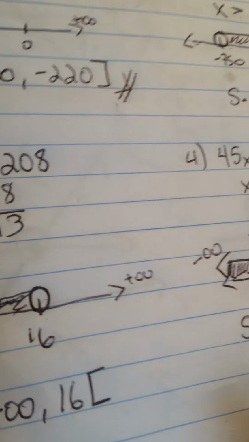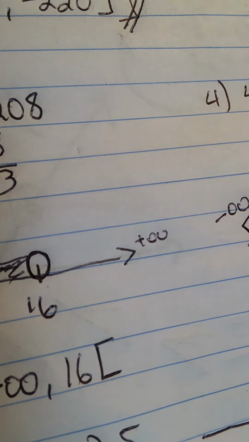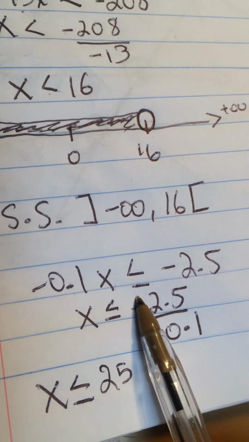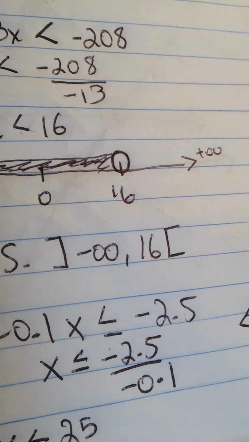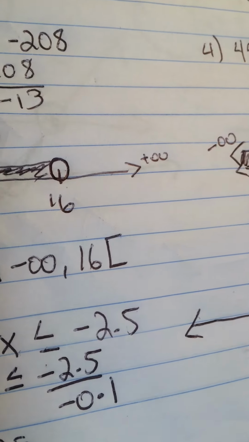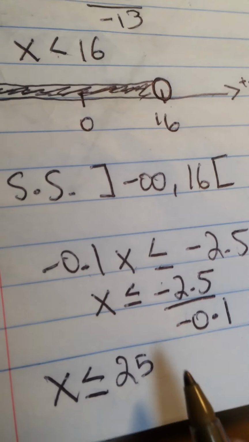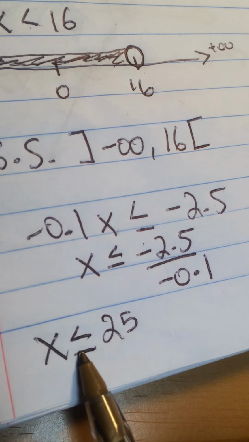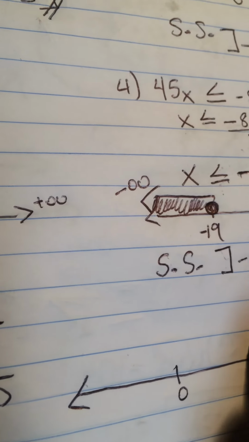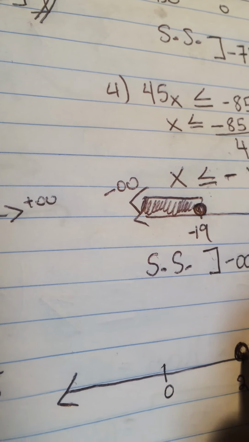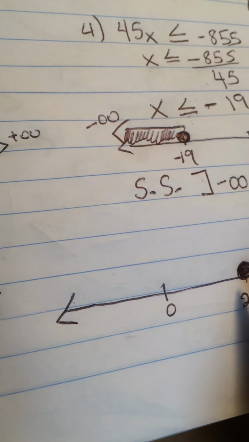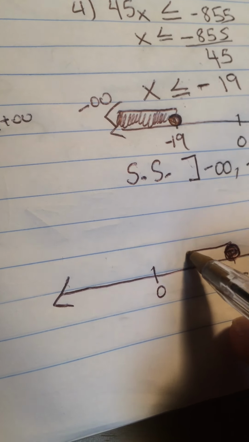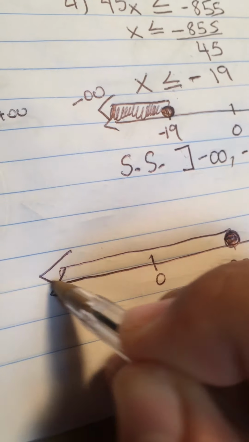So x is less or equal than 25. Now we bring our number line. Remember that this is positive, right? Because negative divided by negative, positive. So we put 0, we put 25, and this one says less or equal. So 25 is included. When we graph our points, 25 has to be included. And we're looking for the numbers that are less, so all of these numbers.